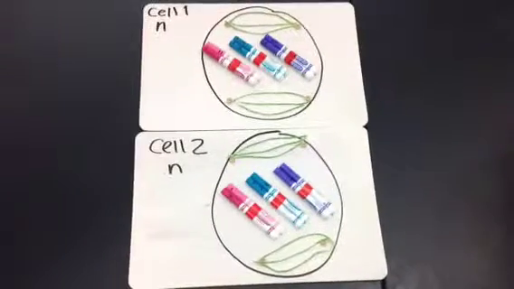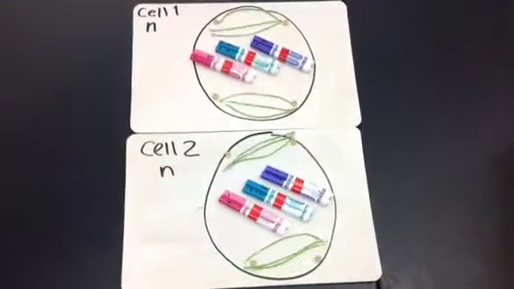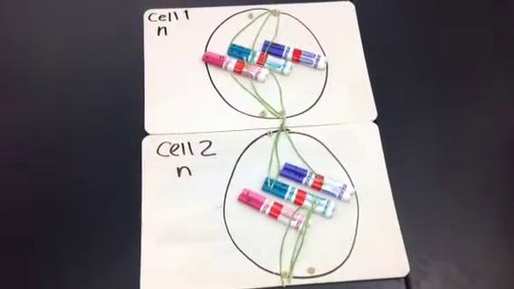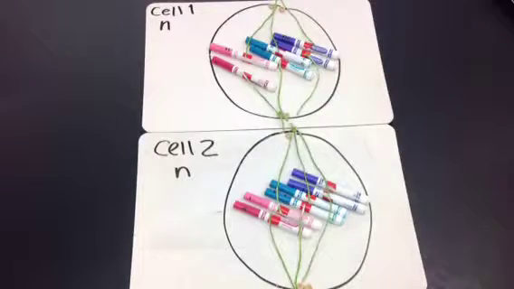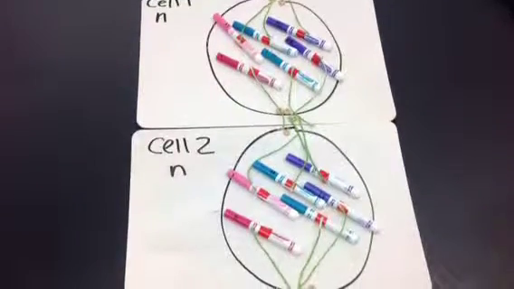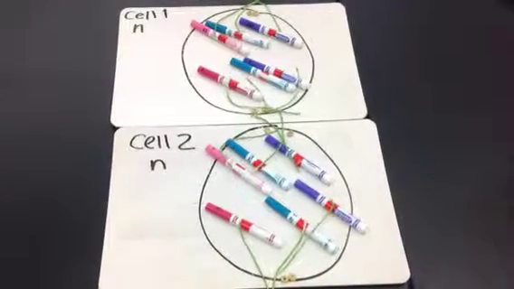During prophase 2, the spindle fibers form and the chromosomes get ready for metaphase 2. During metaphase 2, the spindle fibers attach to the centromeres. During anaphase 2, the spindle fibers pull apart the chromosome pairs and bring them to opposite sides of the cell.